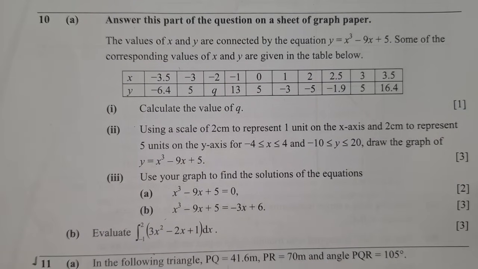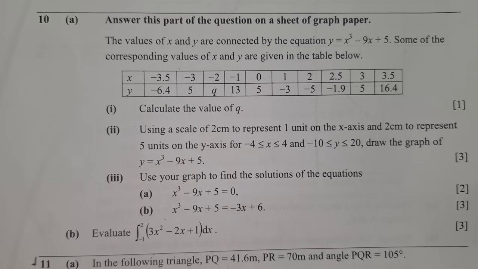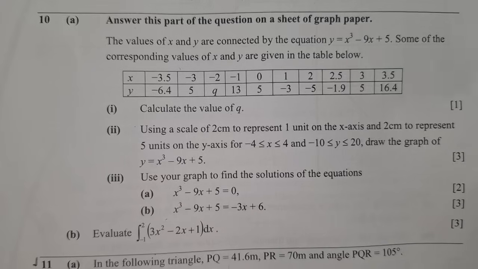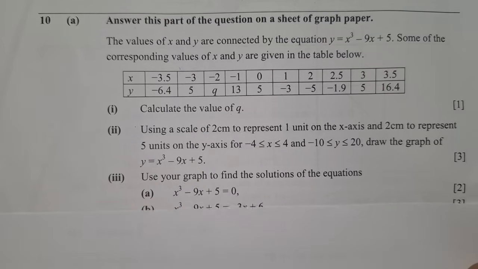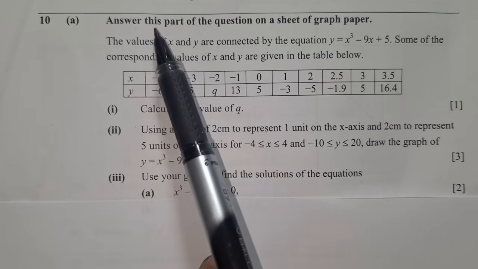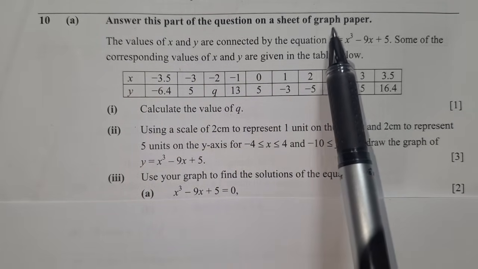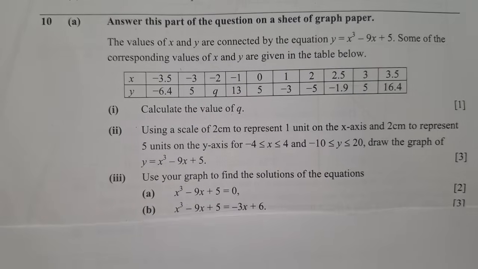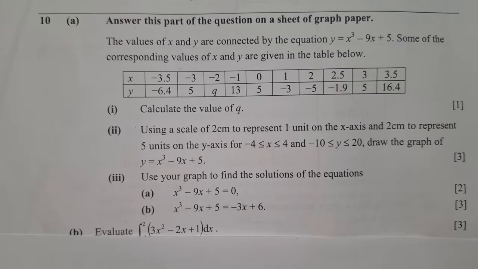So for the first question, you need to find the value of Q. But before finding the value of Q, I will advise you to first get a rough paper. You do your calculations nicely, and then that's when you transfer that work to your actual graph paper. Because all the solutions, according to the question, must be answered on a sheet of graph paper. So meaning all the solutions must be put on a graph paper.